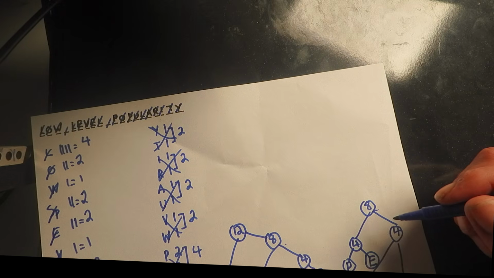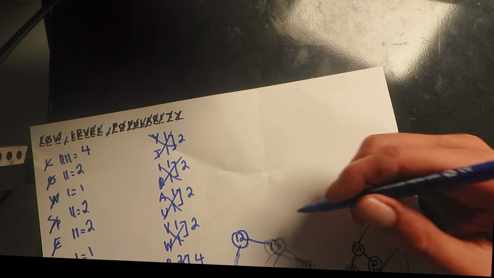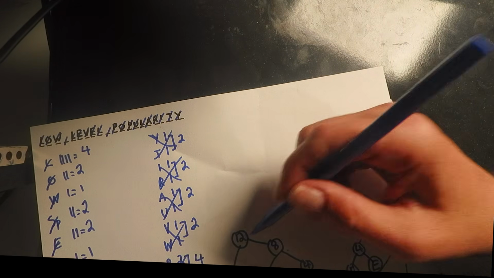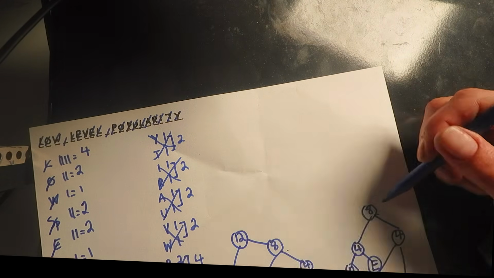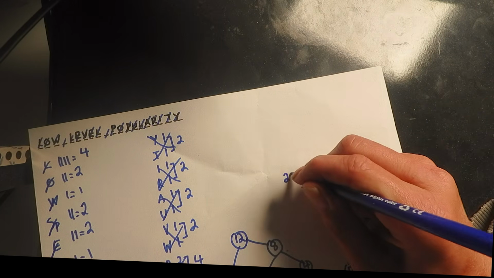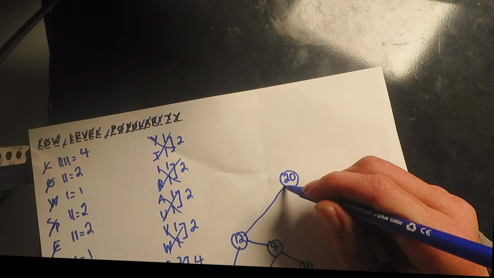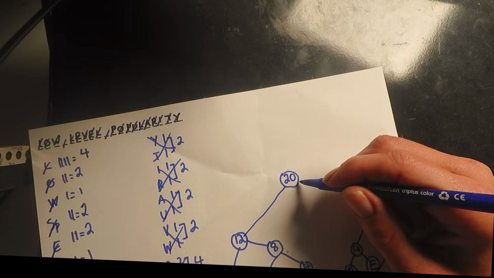And now we only have one possibility, and that's adding this 12 right here with this 8, which makes up 20. And hopefully 20 is the number of characters in this message.